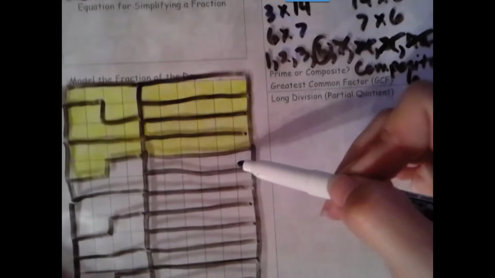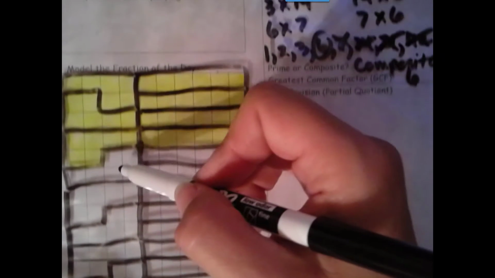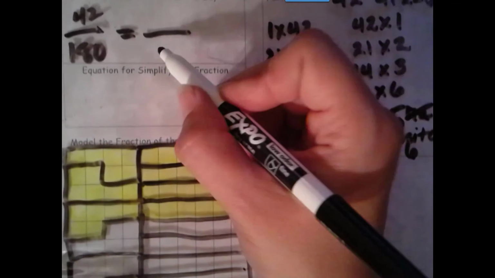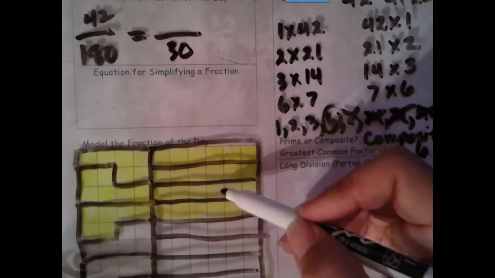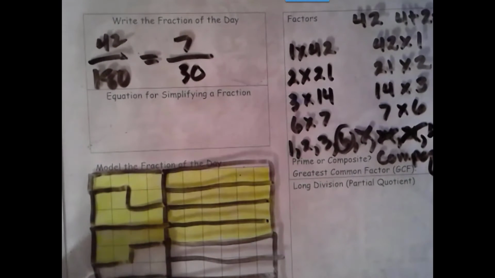Looks like 6 worked. There's no remainder. So we finally found our greatest common factor of 6. So let's count up our total groups. 1, 2, 3, 4, 5, 6, 7, 8, 9, 10, 11, 12, 13, 14, 15, 16, 17, 18, 19, 20, 21, 22, 23, 24, 25, 26, 27, 28, 29, 30 total groups of 6. And we have 1, 2, 3, 4, 5, 6, 7 shaded in.